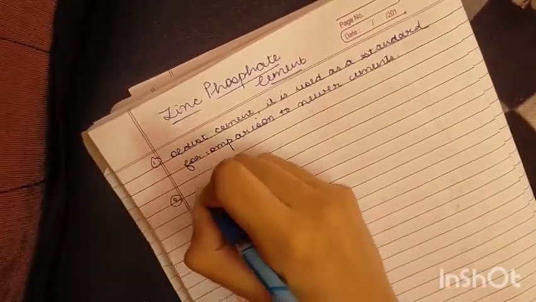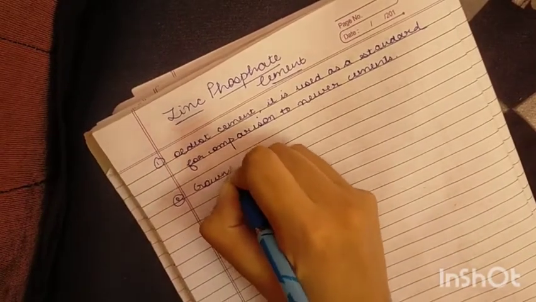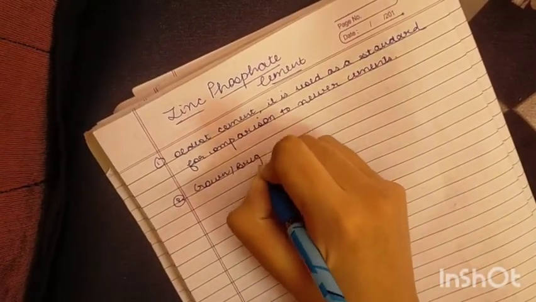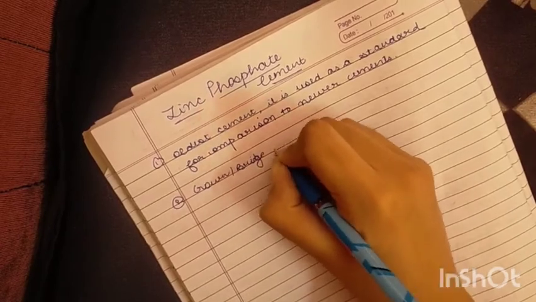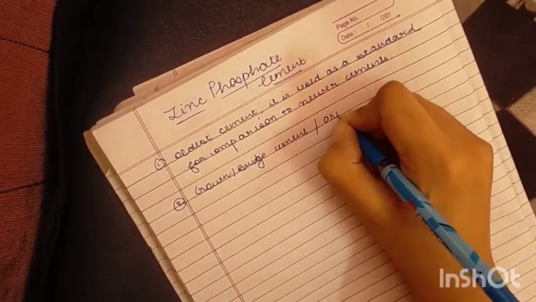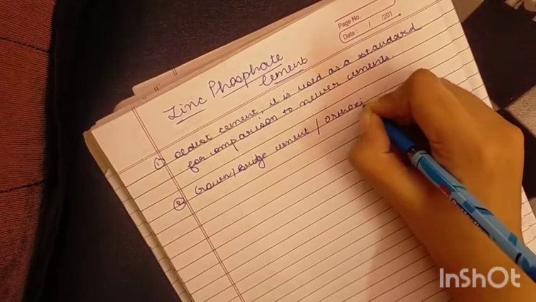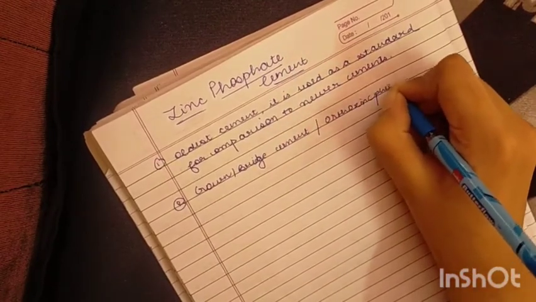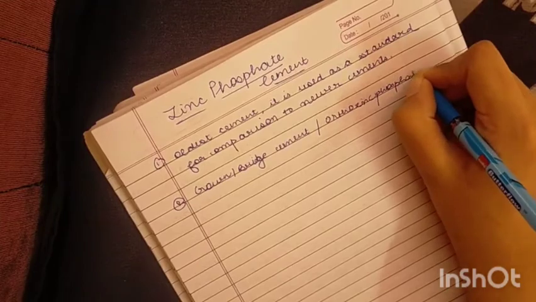It is also called crown or bridge cement, or even orthozinc phosphate cement.